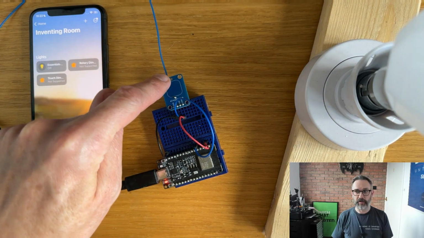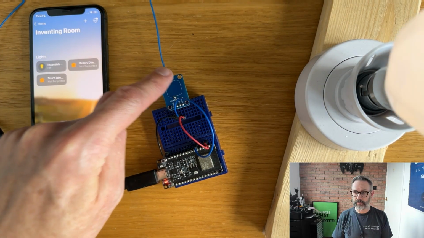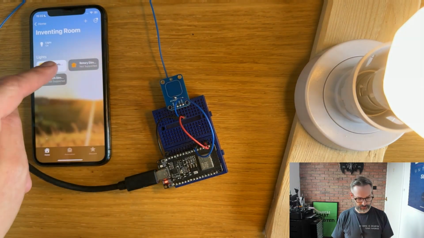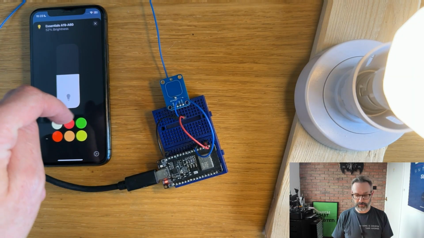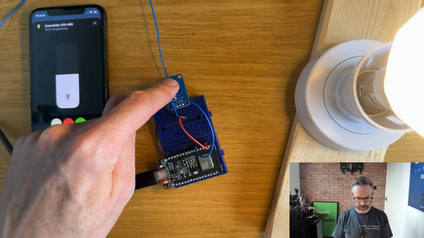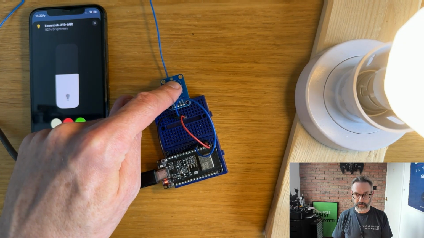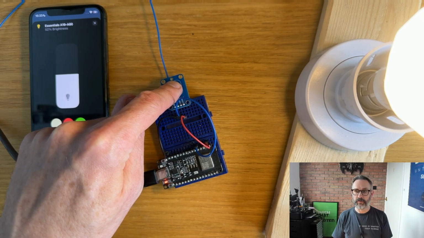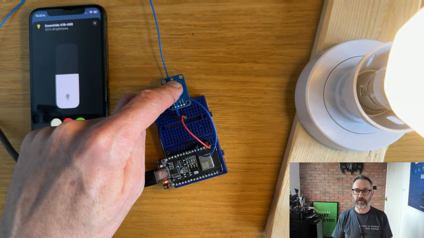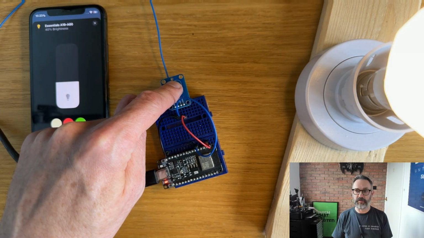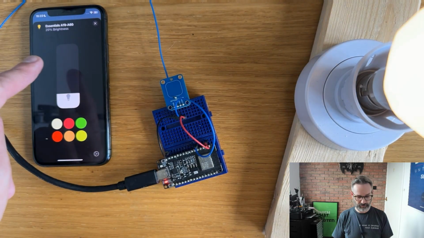So if I turn the light back on and I bring up the dimming controls, if I now tap and hold, we should see a change in the brightness. So the light is beginning to dim. You can see that reflected also in iOS Home.